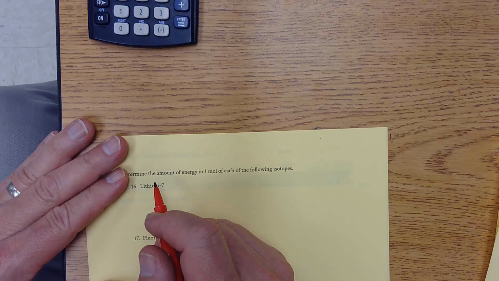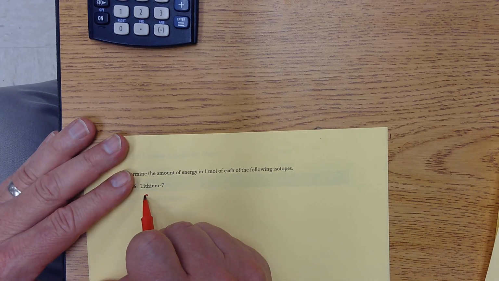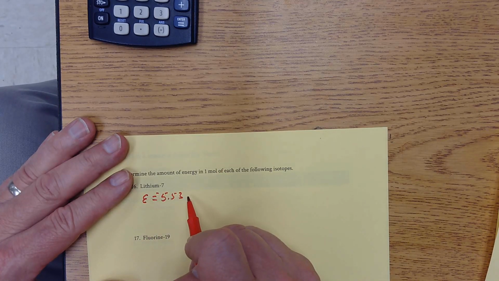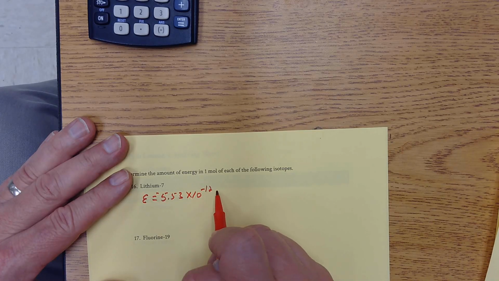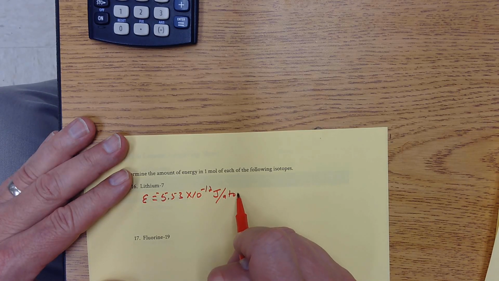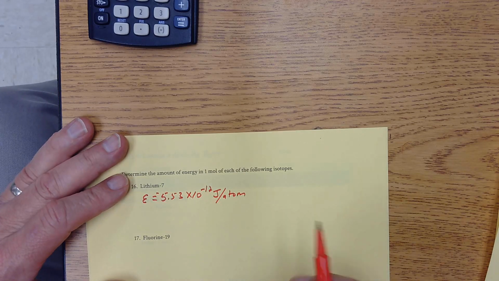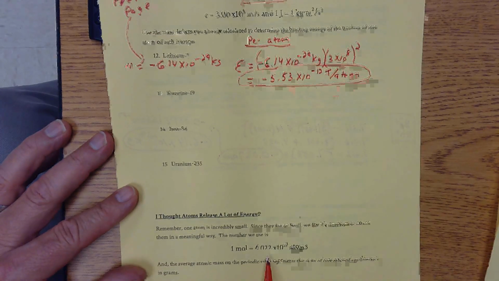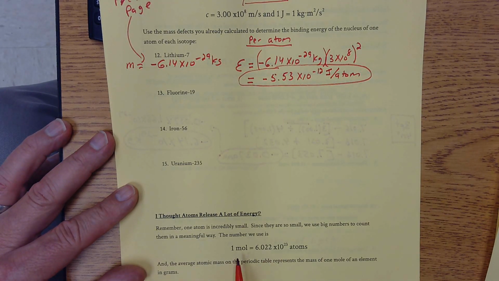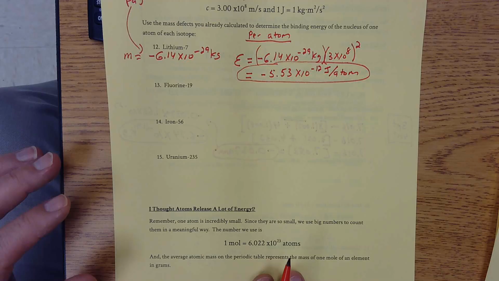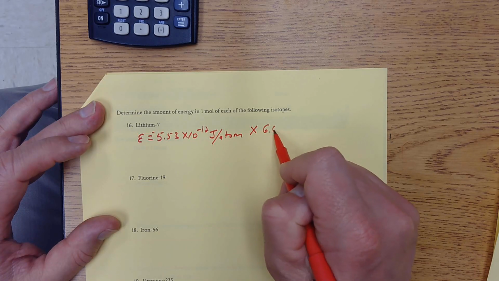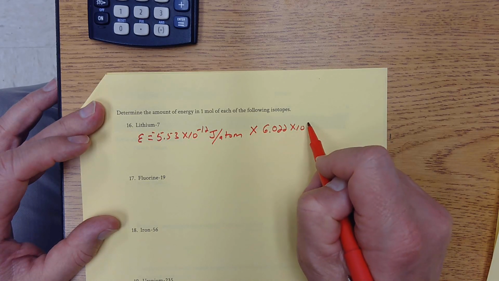So I'm going to use my energy, negative 5.53 times 10 to the negative 12th joules per atom, and multiply that number by Avogadro's number, which is how many atoms are in a mole. So I'm going to multiply by 6.022 times 10 to the 23rd.